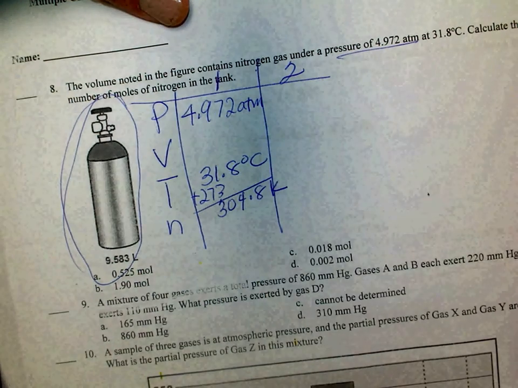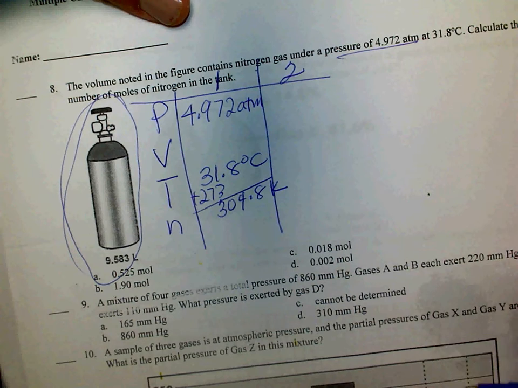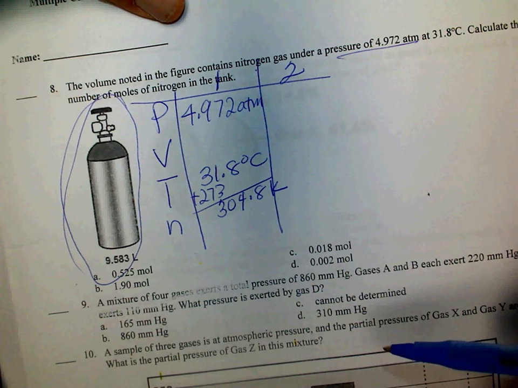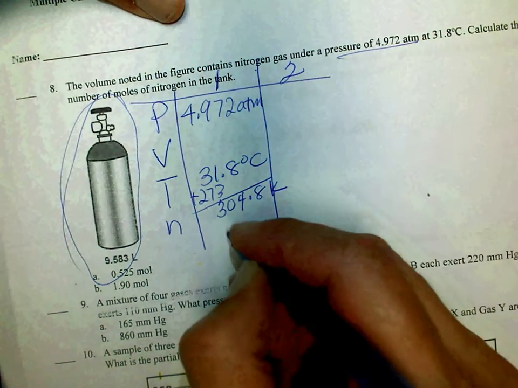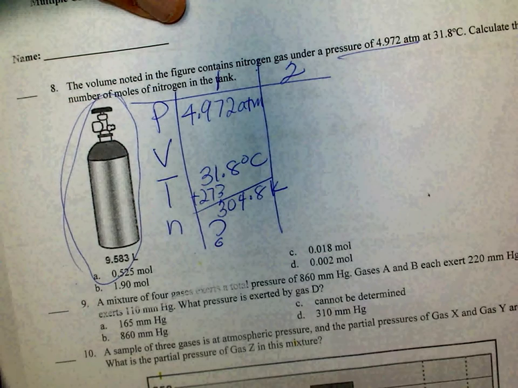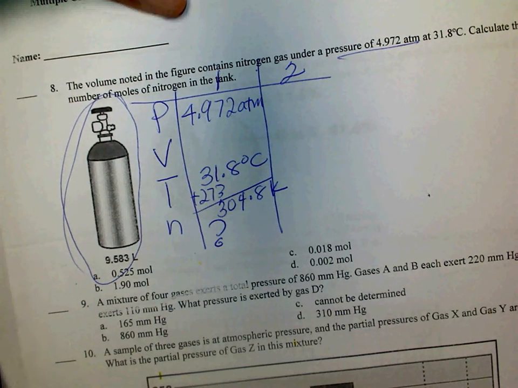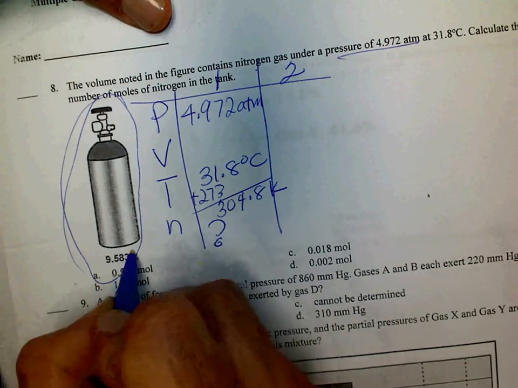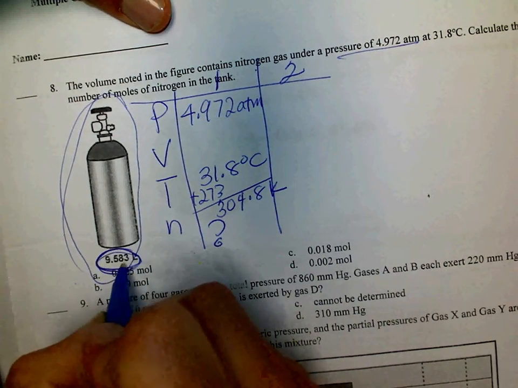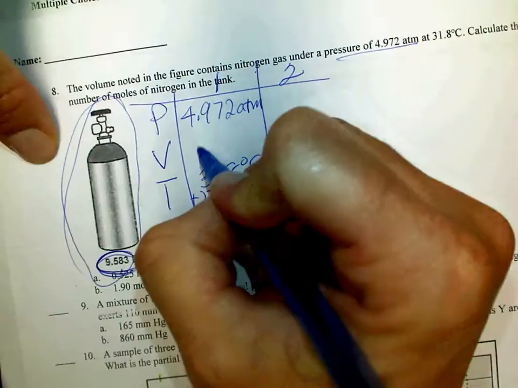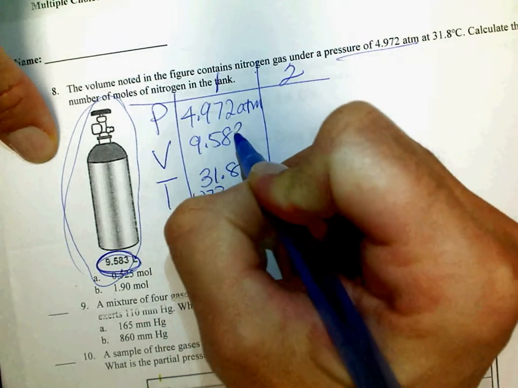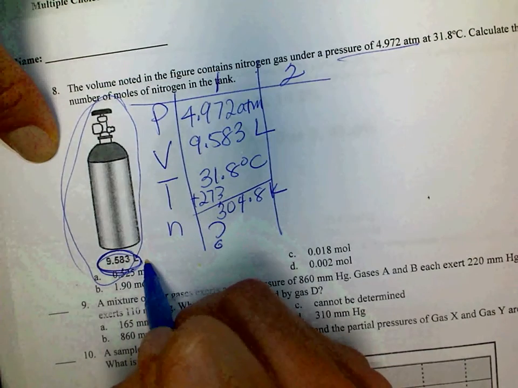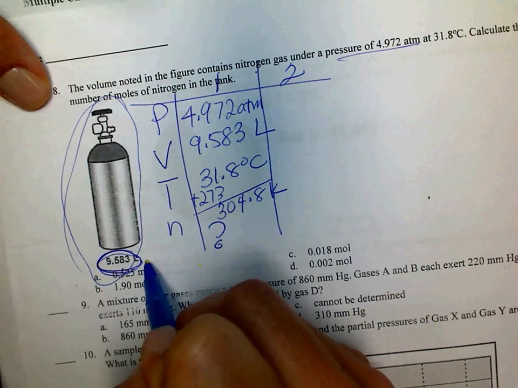304.8 Kelvin is my temperature. They want to know the number of moles right here. What about volume? What's my volume? Y'all have to be careful. The volume might be given to you over here, or some kind of important information might be given over here. You've got to use it.